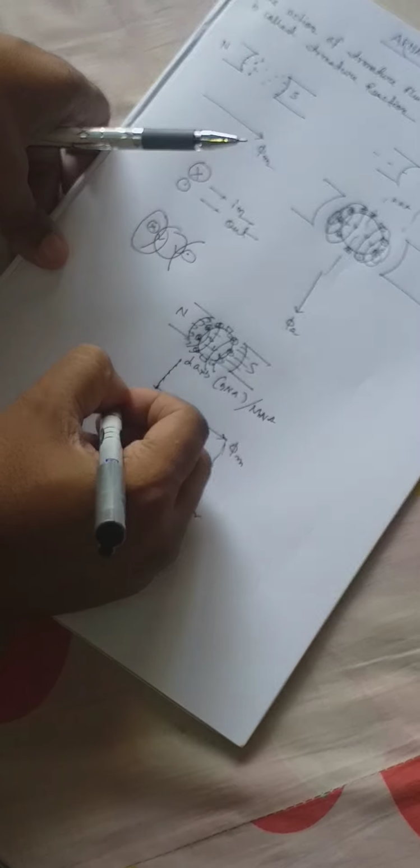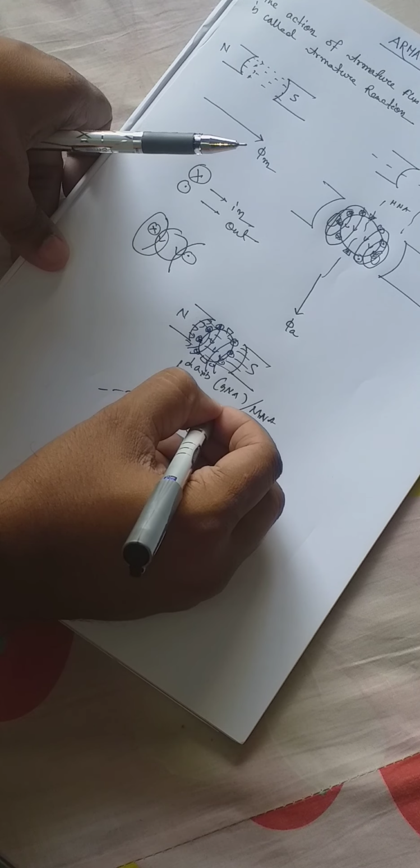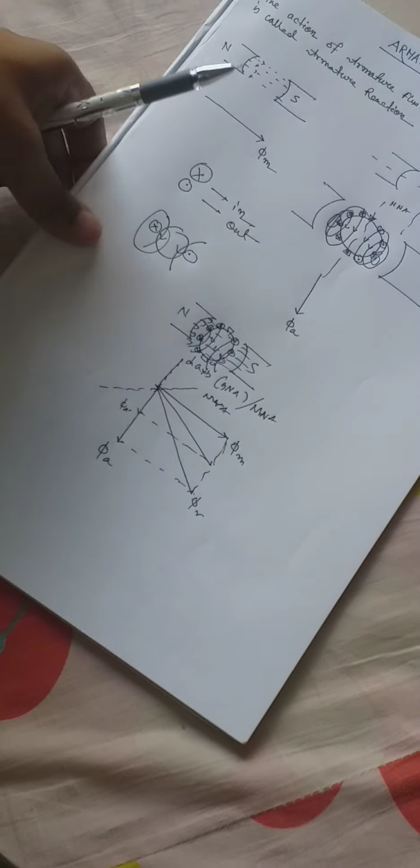Suppose we take the resultant flux phi r, then the magnetic neutral axis is shifted to this position.